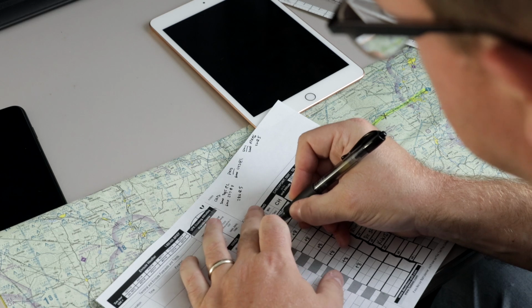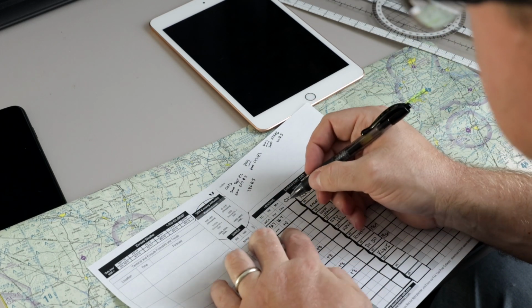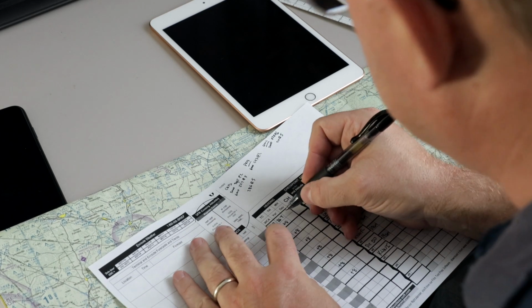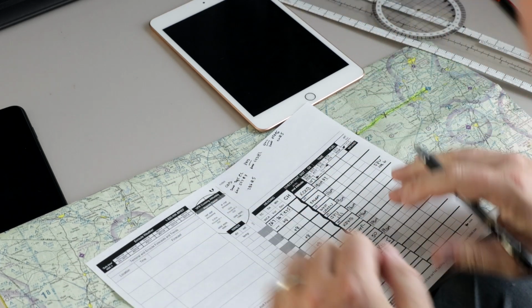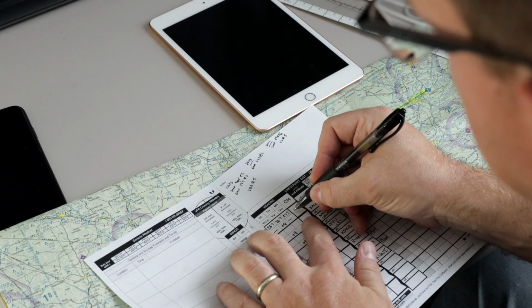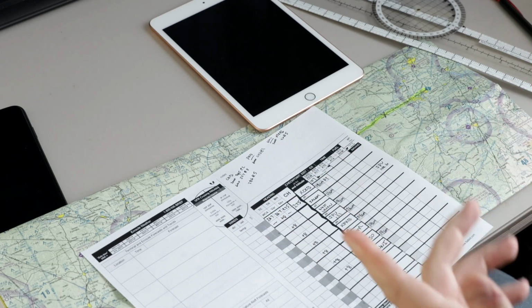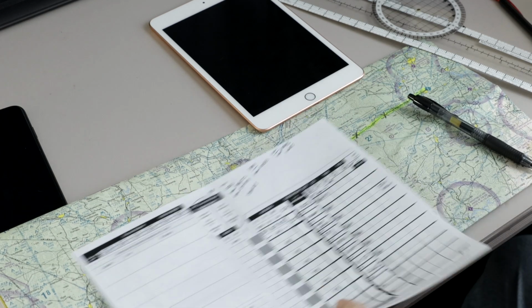So 267 is our true heading plus 8 magnetic variation. So it's 275. Our compass, we would look at our compass card for deviation. There's virtually none in this airplane. 275 will be our course heading for that first leg. Then we just kind of work this out the rest of the way, right?